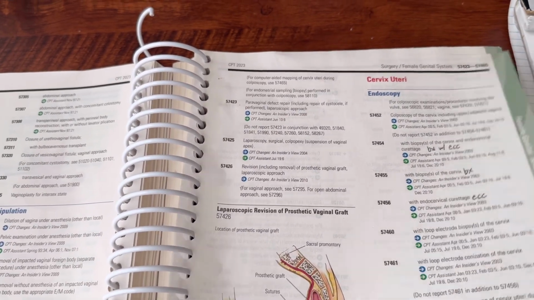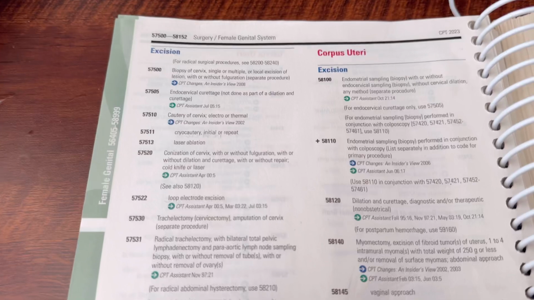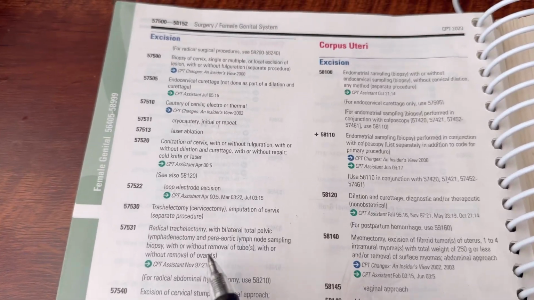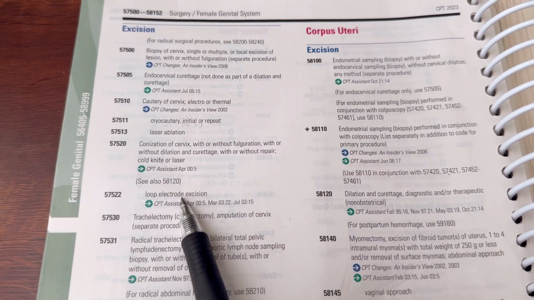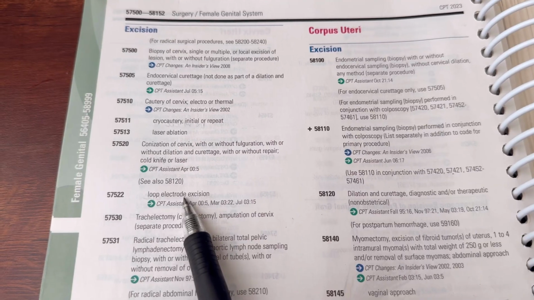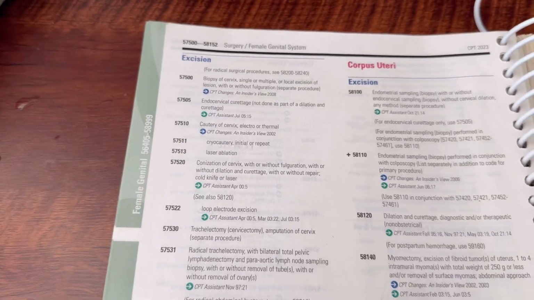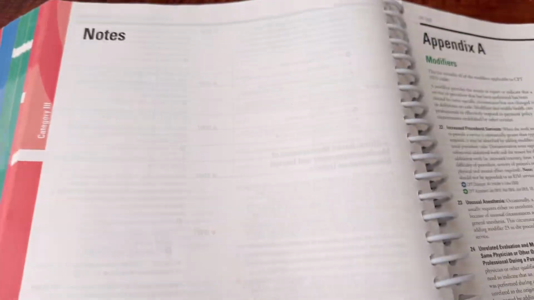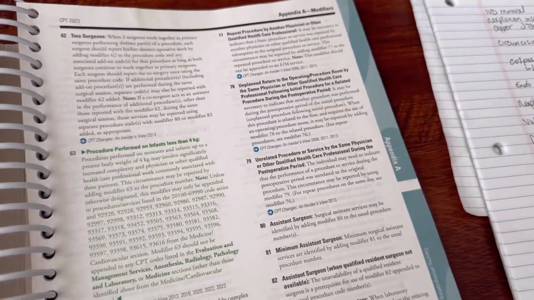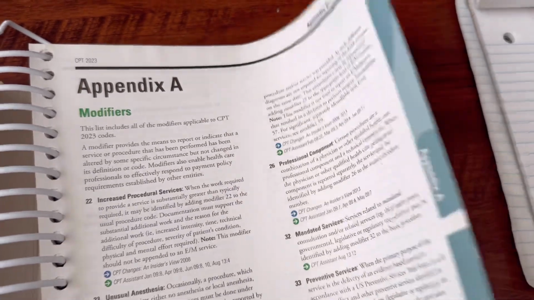And then I'm going to show you guys the modifiers, and first I'm going to show you guys the conization code that we used. So this patient had a LEEP done, I think 3 weeks ago. So we billed 57522, which reads conization of cervix with or without fulguration, with or without dilation and curettage, with or without repair, loop electrode excision. So you read the information in the code before it, but all the information after the semicolon is that code. You need to drop down to the 57522 in order to get the LEEP conization code.